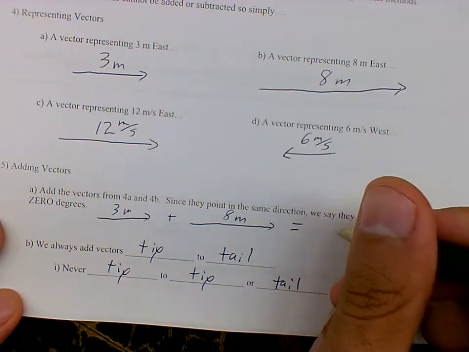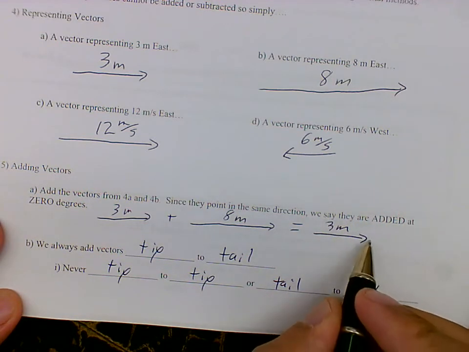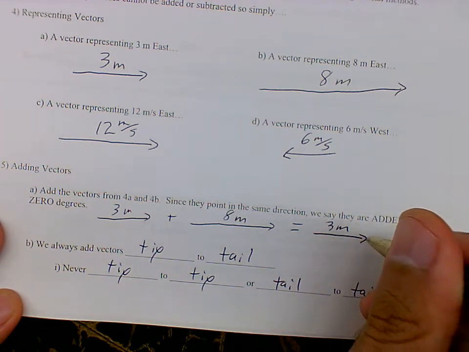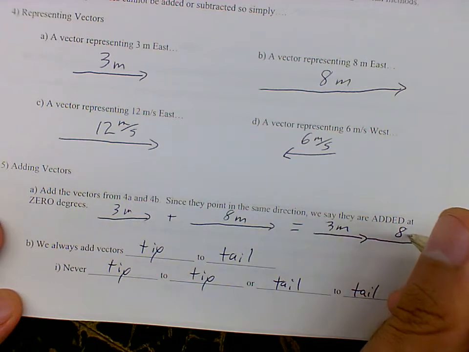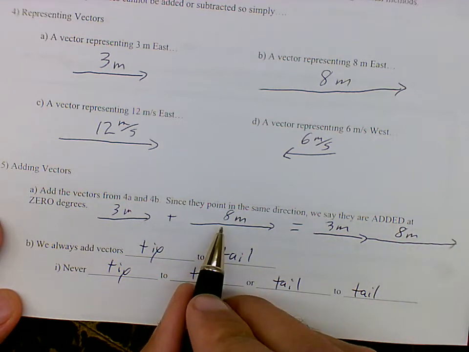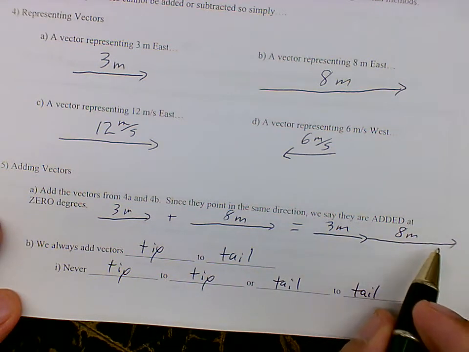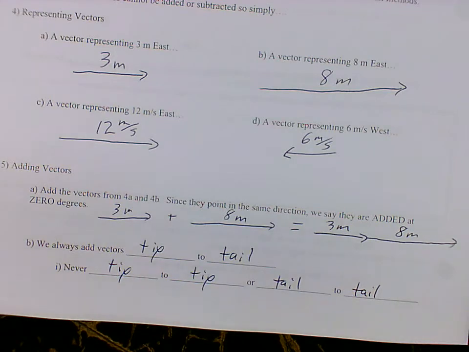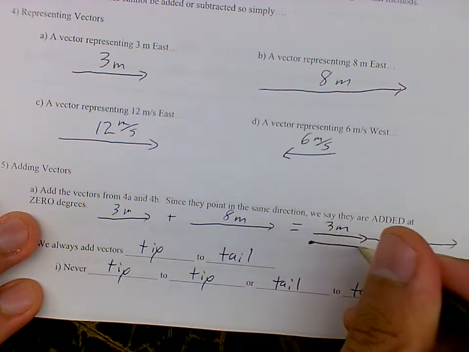So if I draw it out, 3 meters. Now I start at the tip of this vector. I'm going to put the tail of the 8 meter vector going the same way. Do not change the direction of the vectors. They both point east, so keep them pointing east. Don't start here and then draw the 8 meter vector going the other way. Draw the 3 meter vector and then start from there. Draw the 8 meter vector. Now, when you add the two, in regular math, we call it the sum. In vector speak, we call it the resultant, the resulting vector, which would start from the tail of the first vector and go to the tip of the second vector.